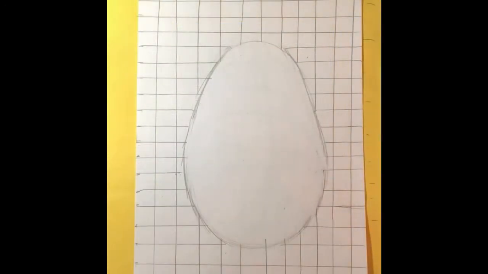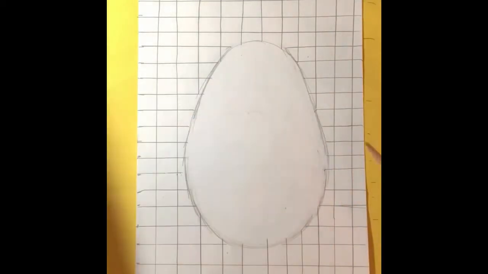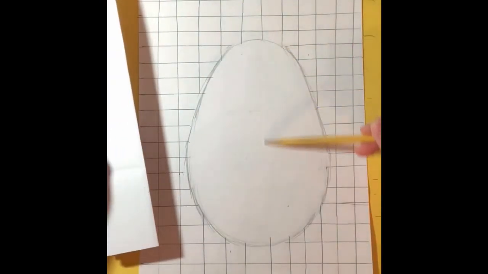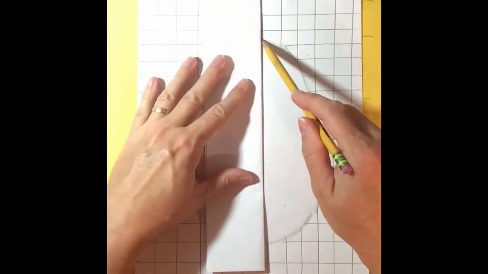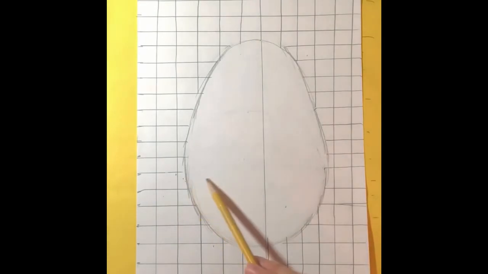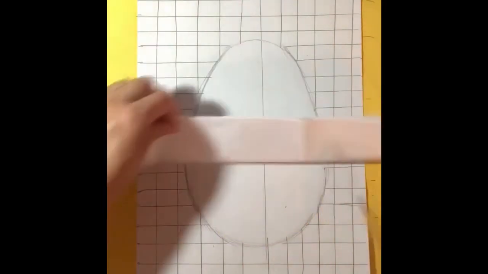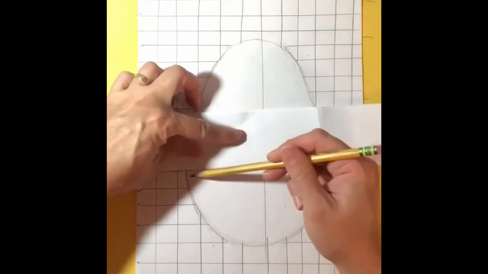All right, our next step is going to be determining where the middle of our egg is going to be. So I'm going to let these two lines be straight down. So I think this is going to be pretty close to the middle on this one. So I'm going to just do straight down. And then I'm going to let the near the bottom be more of this be straight across.